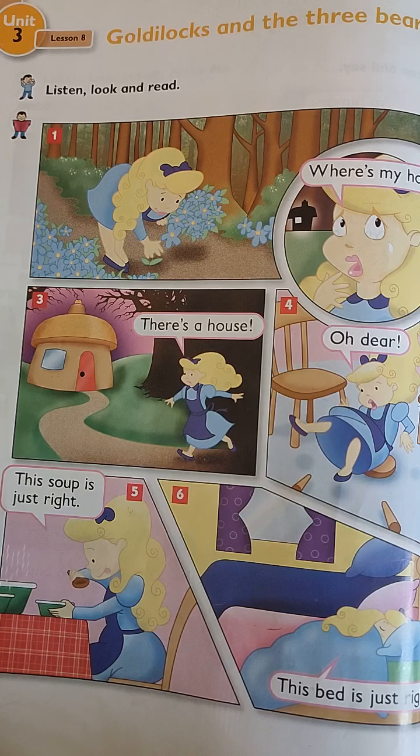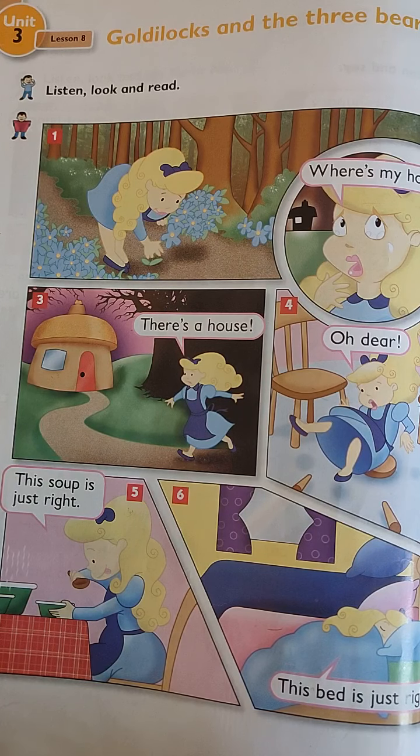It is too hot. She eats some soup from the middle-sized bowl. It is too cold. She eats some soup from the small bowl. It is just right. This soup is just right. She eats all the soup.